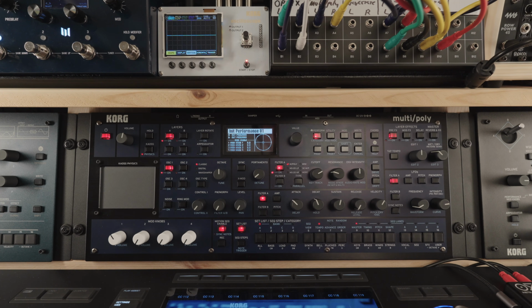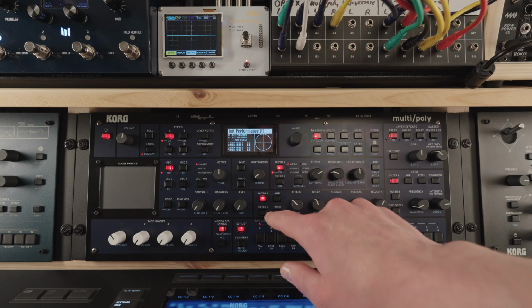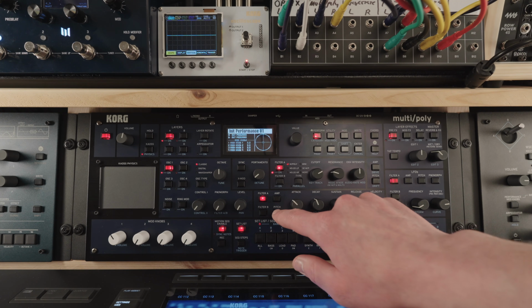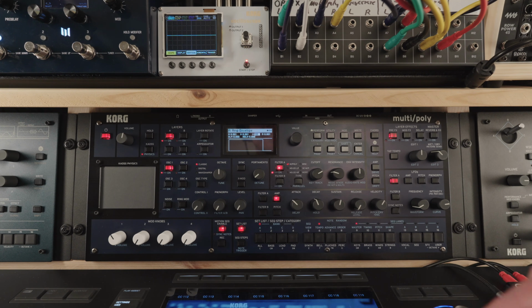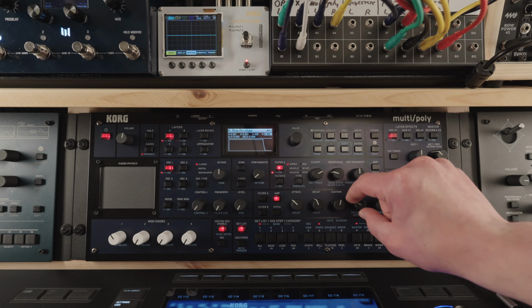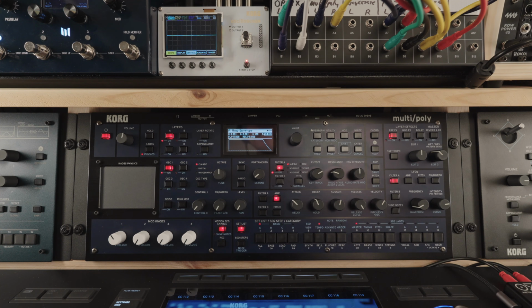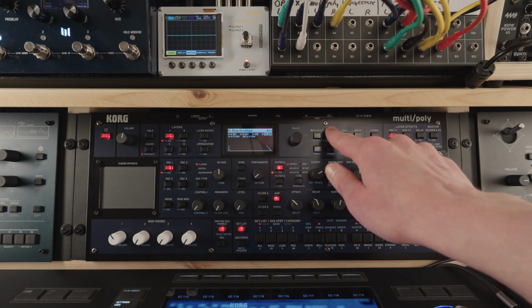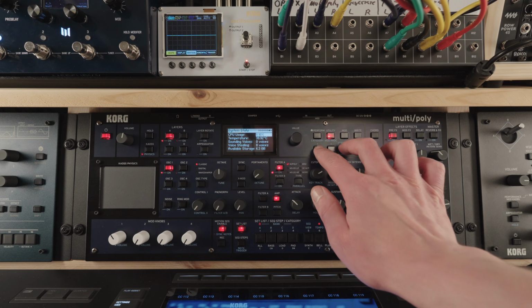init performance here. I'll be keeping the volume down because no one wants to listen to dozens of voices sounding at the same time. So what we'll be doing here is we'll be cranking the release and going into the utility here.